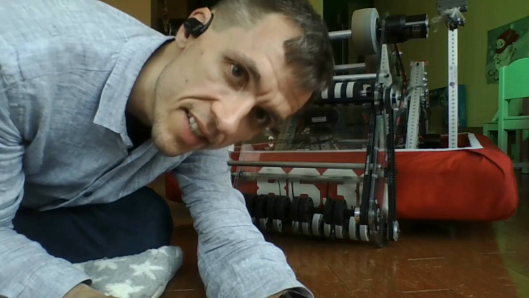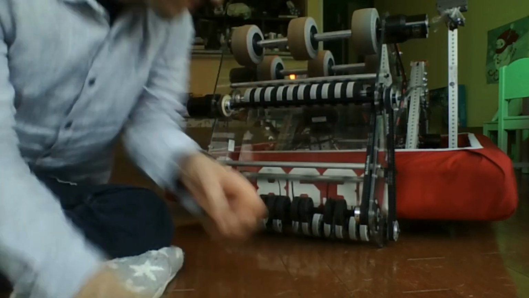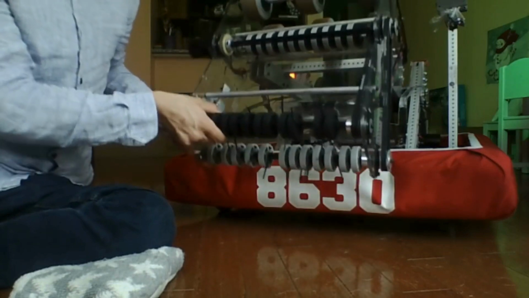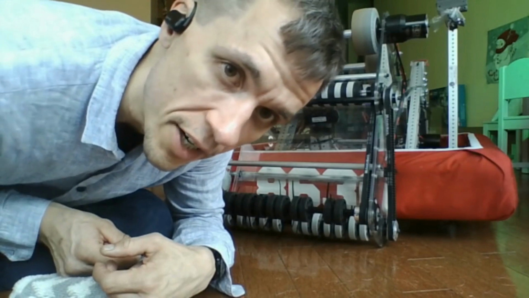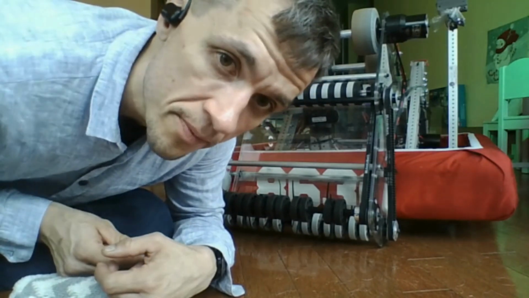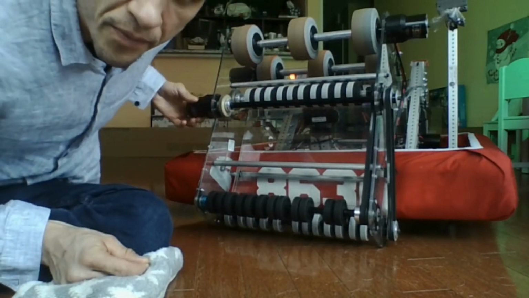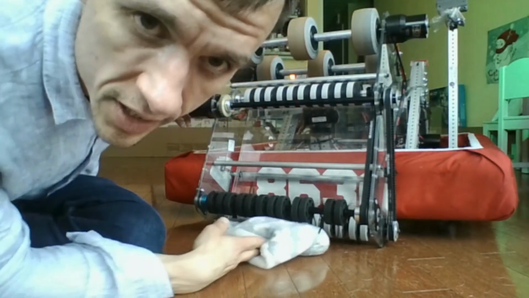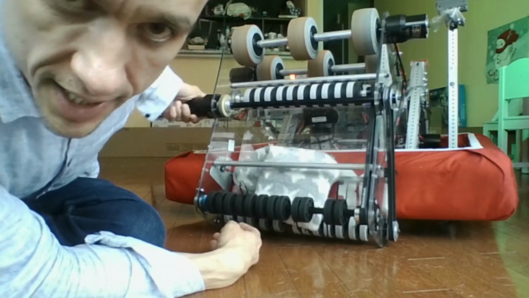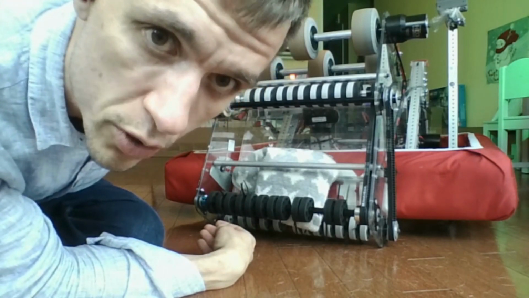And today with us, we have a robot generously provided by our sister team, 8630. As you can see, this robot has an arm, and on that arm there is a single motor intake. When the motor spins forward, the intake can take game pieces in, for example, my wife's boot.